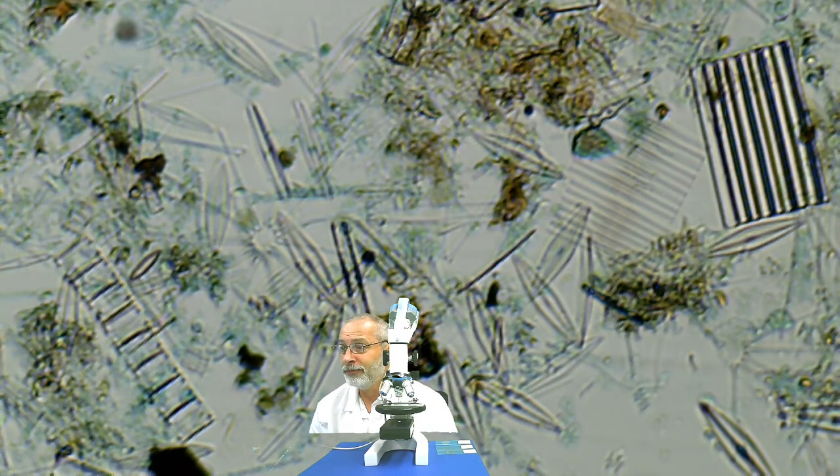And remember, you probably put some of these in your mouth every day when you brush your teeth, because these diatoms are these microscopic two-part shells that are put into toothpaste.